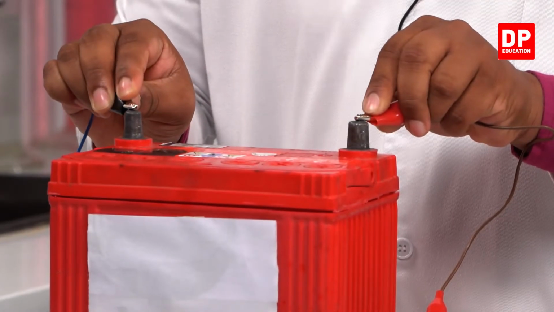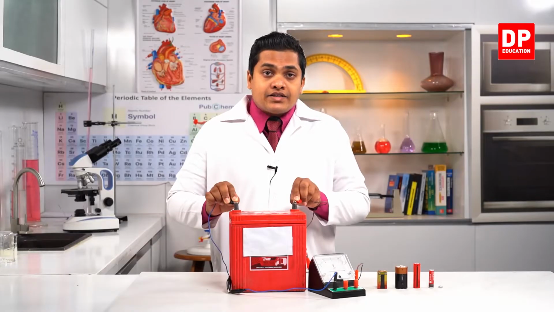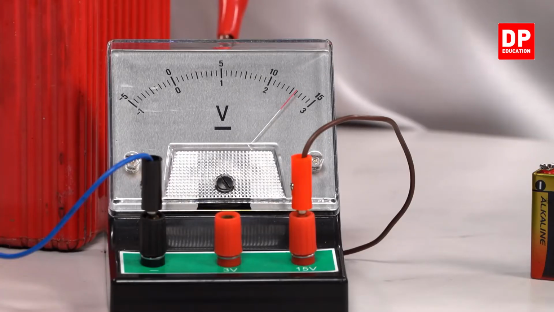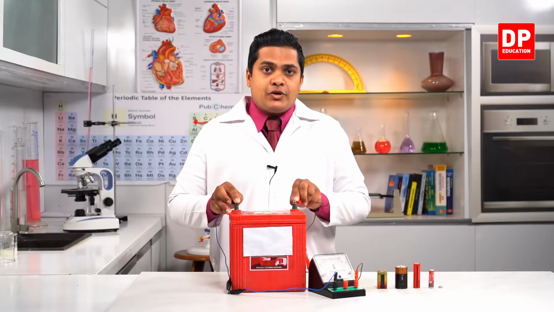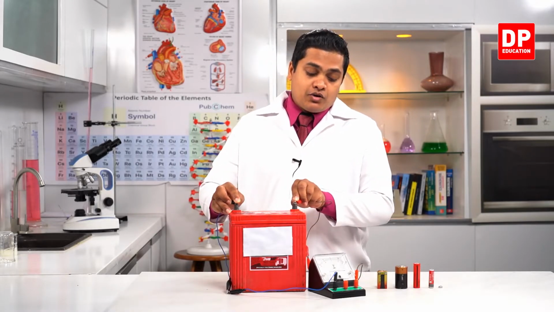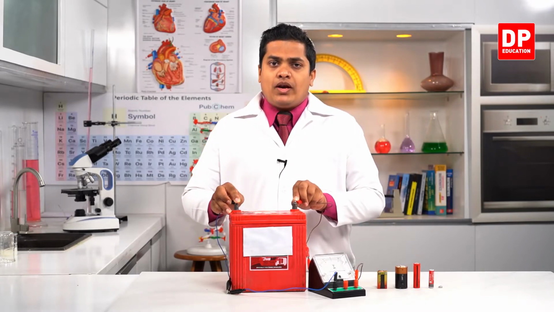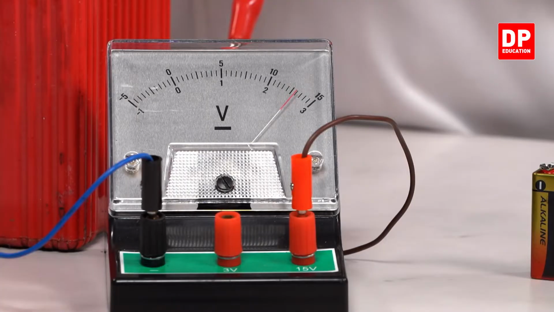I have connected the 2 terminals of the lead acid accumulator, and let's observe the reading. It is at more than 12.5, because from 10 to 15 there are 5 units, so exactly at the middle you can observe 12.5. But it's somewhat greater than 12.5.